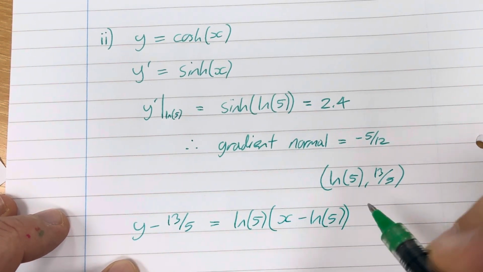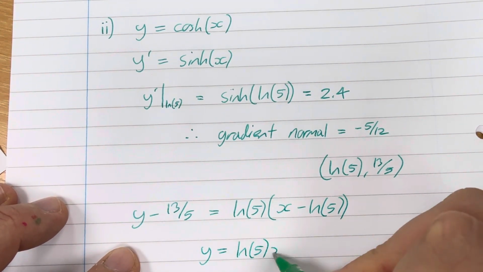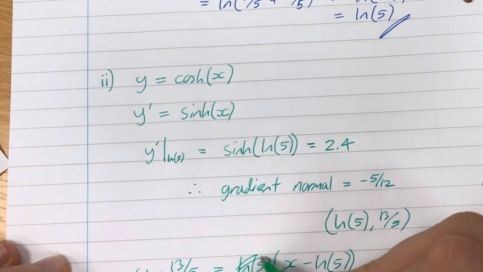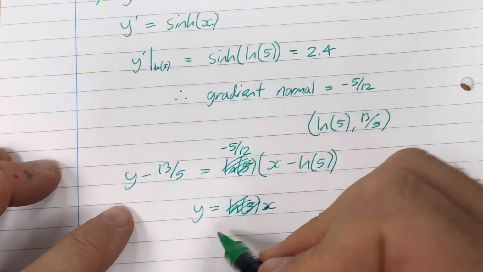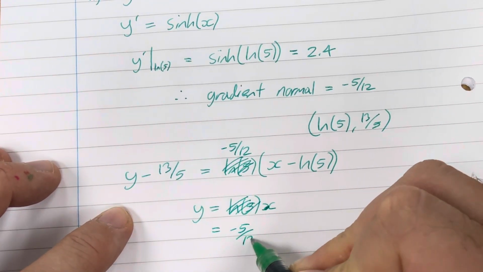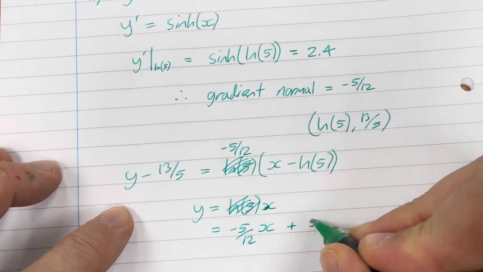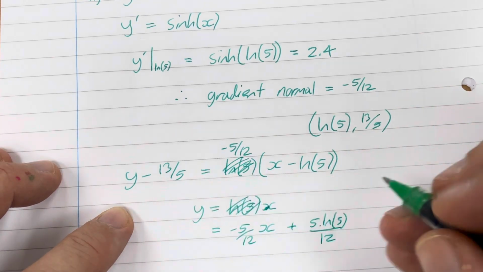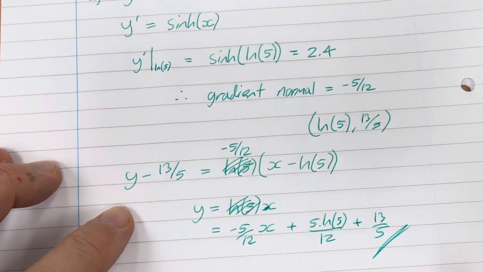And then, of course, we can tidy that up to say y is going to be minus 5/12 times x, and I'm going to get plus 5 log 5 on 12, and I'm going to get plus 13 on 5. And that's the equation of my normal at that point.